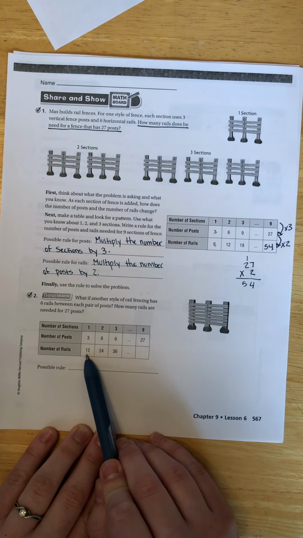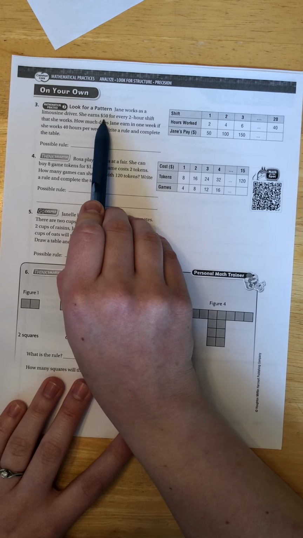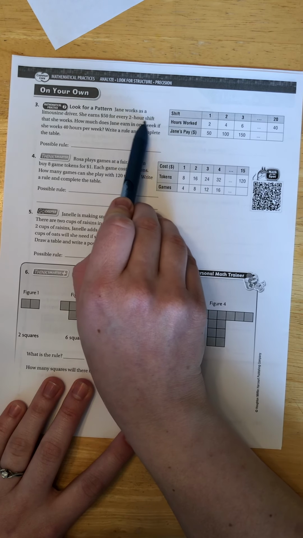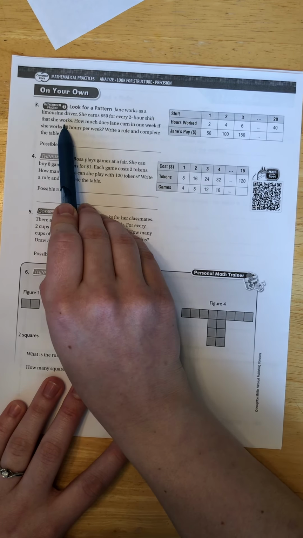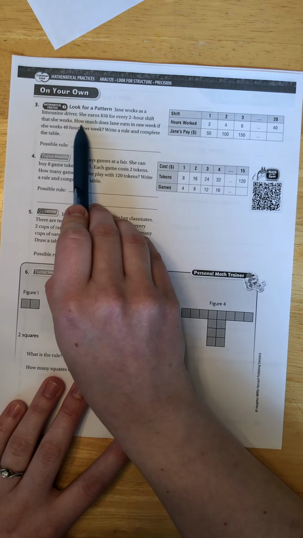All right, we are to the on your own section. Again, all today is following along in the video with me and pausing and solving when I ask you to. Number 3, look for a pattern. Jane works as a limousine driver. She earns $50 for every 2-hour shift that she works. How much does Jane earn in 1 week if she works 40 hours per week? Write a rule and complete the table.